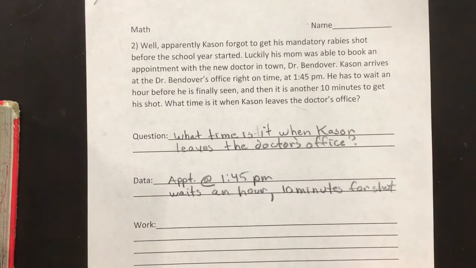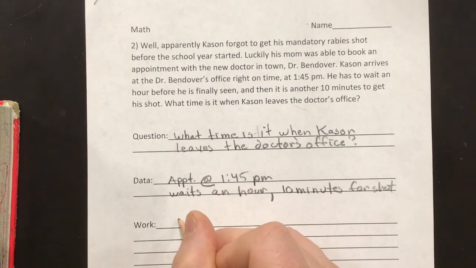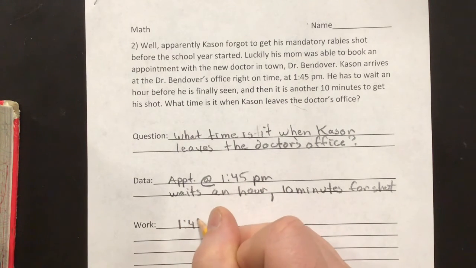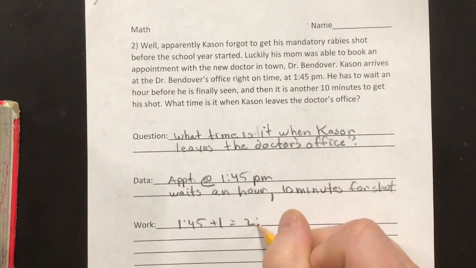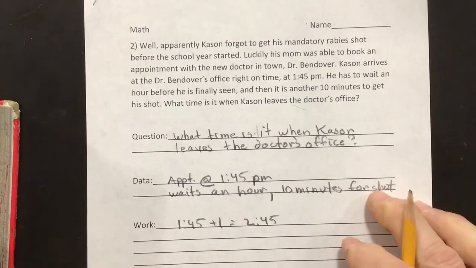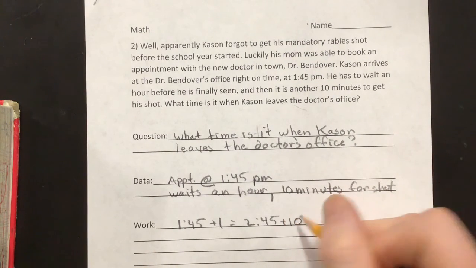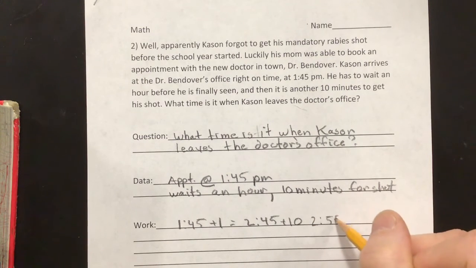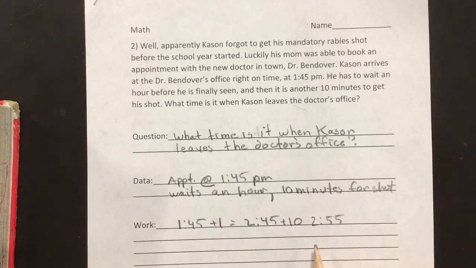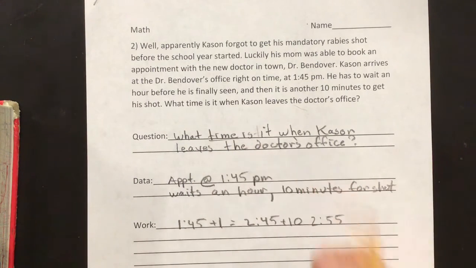Okay, so now let's make this as painless as possible. I'm just going to look at the 1:45. Well, an hour later would be 2:45, right? 1:45 plus 1 hour equals 2:45. And then you can just add the 10, right? Plus 10 minutes. So that would be 2:55, right? Because it asks what time is it, not how long.